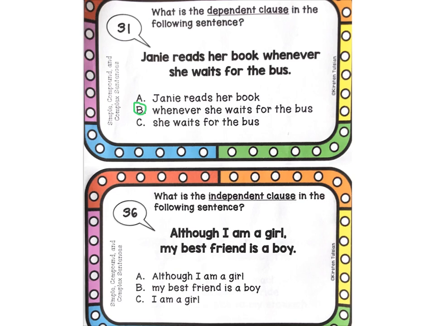Okay, so if you picked B for this one, my best friend is a boy, you did it exactly right. That is the independent clause there. That's the one that has a subject and a predicate and can stand by itself. It's got a complete thought.